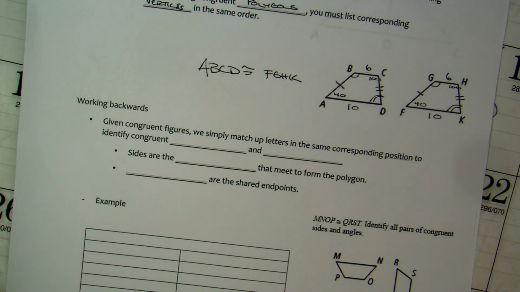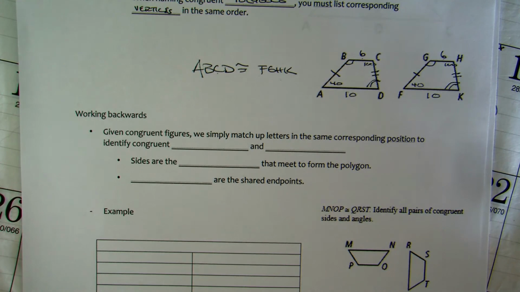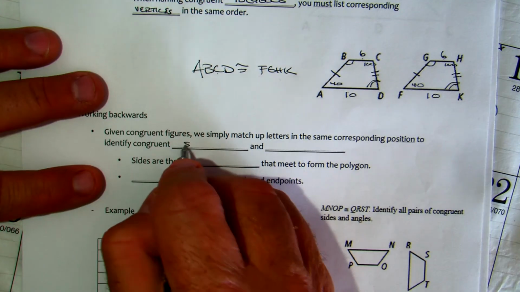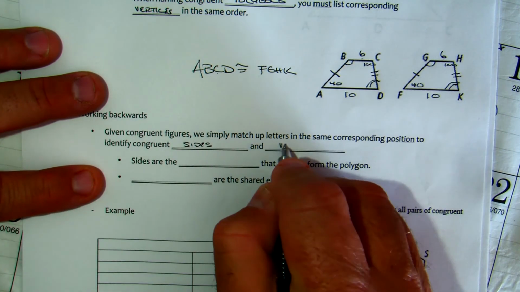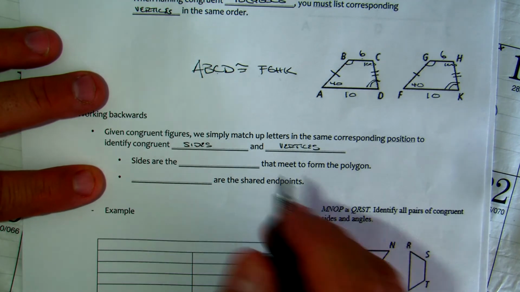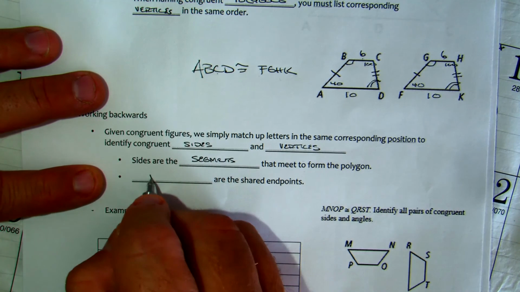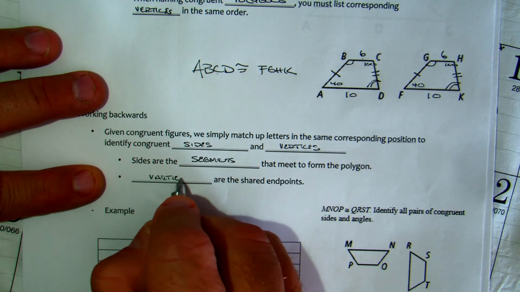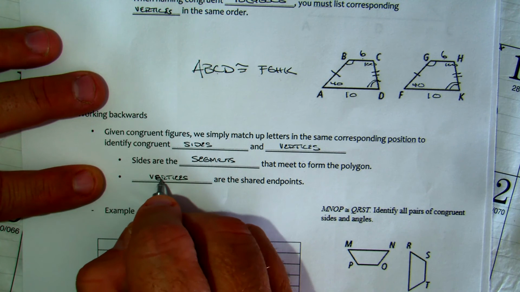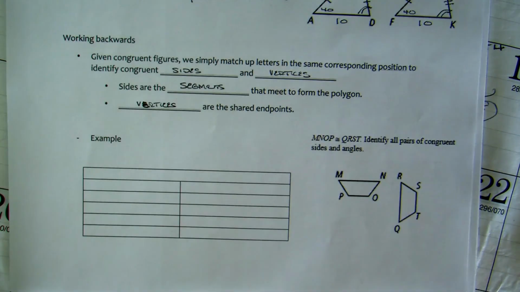Working backwards, given congruent figures, we simply match up letters in the same corresponding position to identify congruent sides and vertices. And as I mentioned before, sides are the segments that meet to form the polygon, and vertices are the shared endpoints, which become the angles.